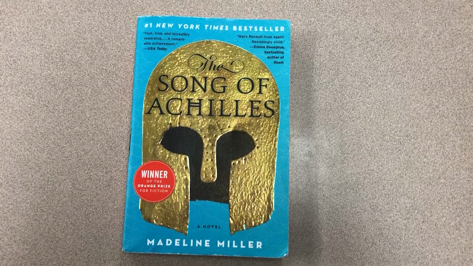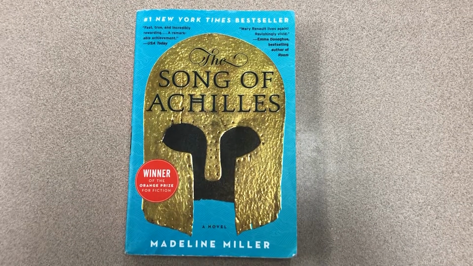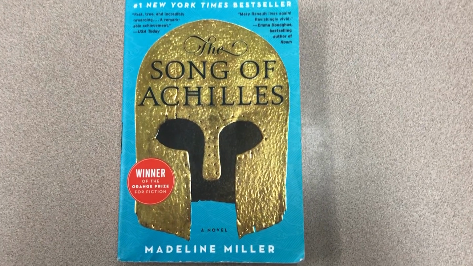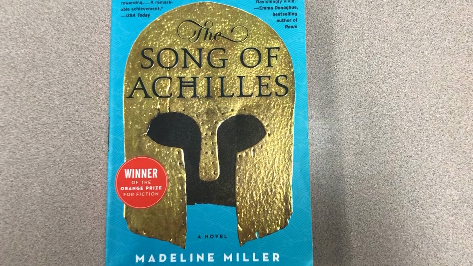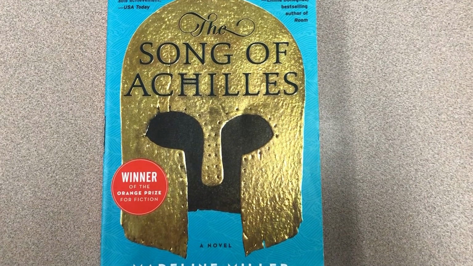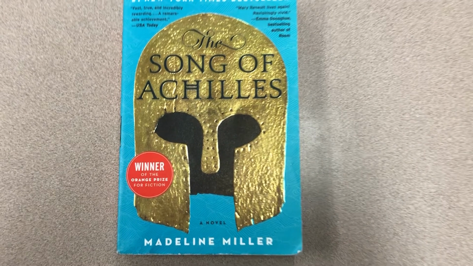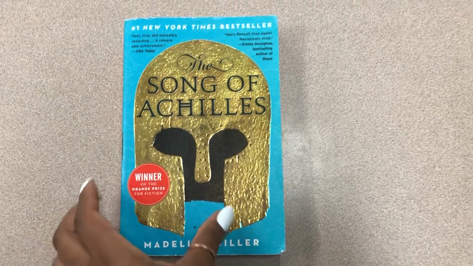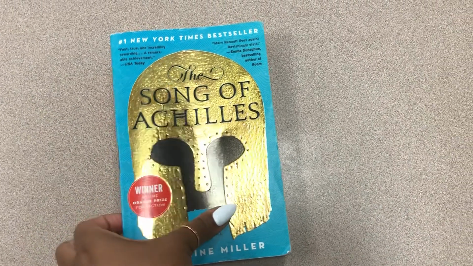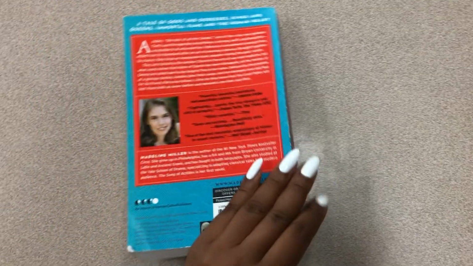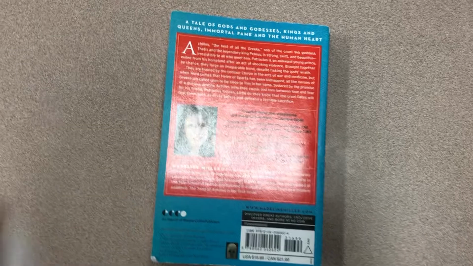perspective. So it reads, Achilles, the best of all the Greeks, son of the cruel sea goddess Thetis and the legendary king Peleus, is strong, swift, and beautiful, irresistible to all who meet him. Patroclus is an awkward young prince exiled from his homeland after an act of shocking violence. Brought together by chance, they forge an inseparable bond, despite risking the gods' wrath.